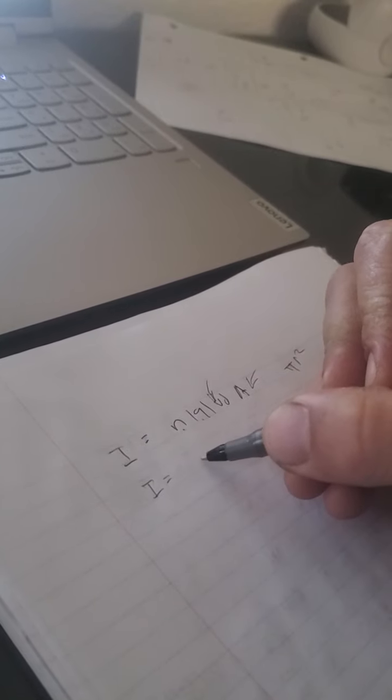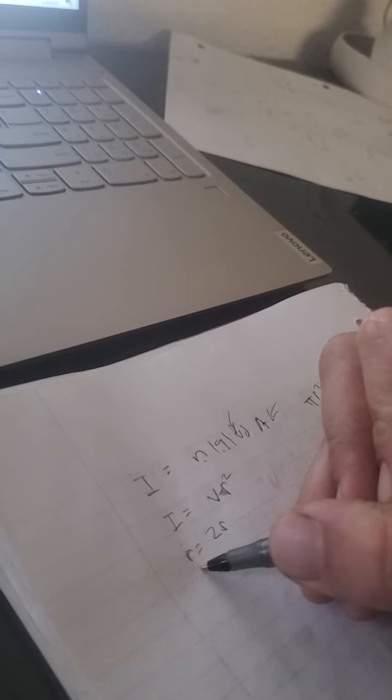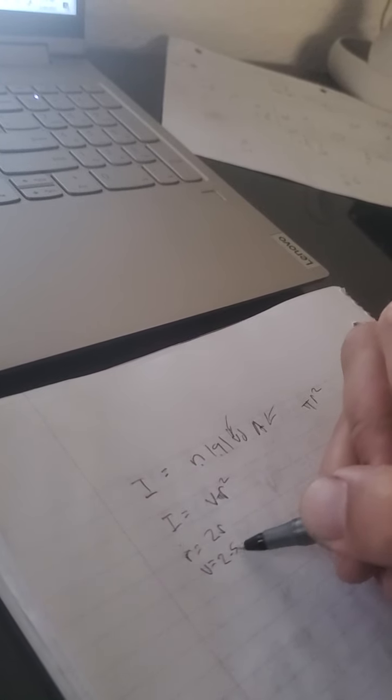Considering everything else would be constant with these values they give us, we're just going to go I equals v pi r squared. For the first one here, we have r equals 2R, and v, our drift speed, equals 2.5v.